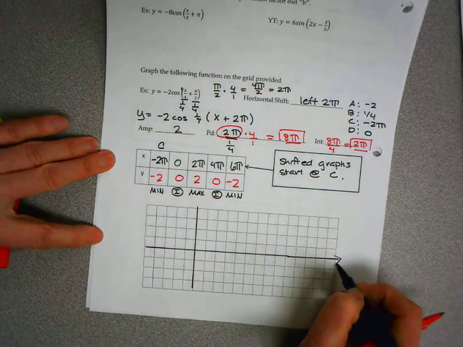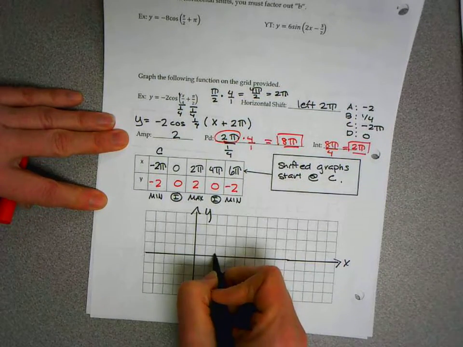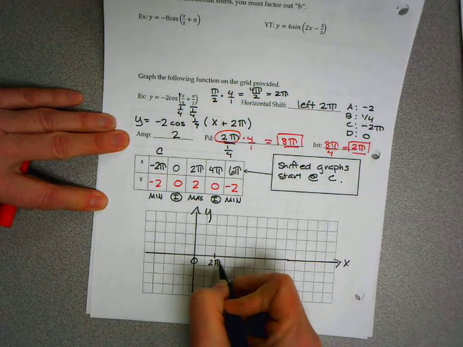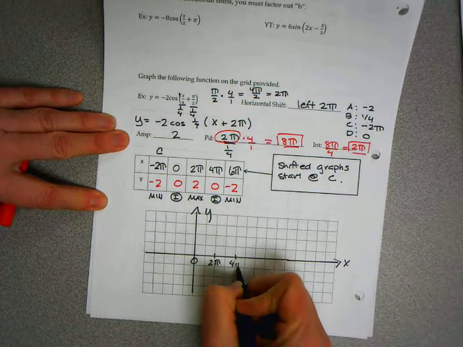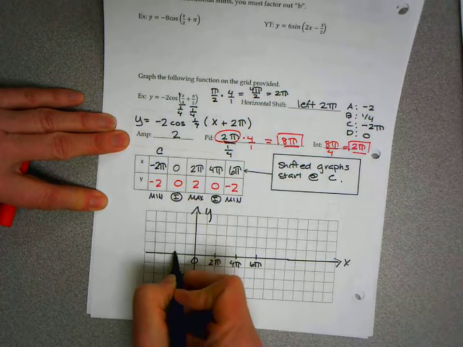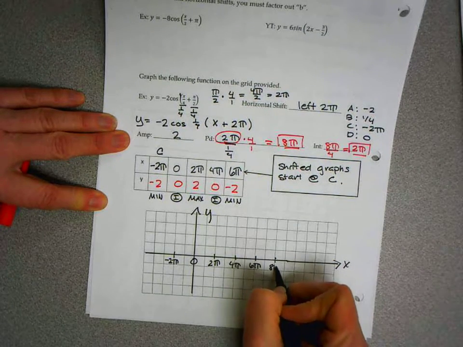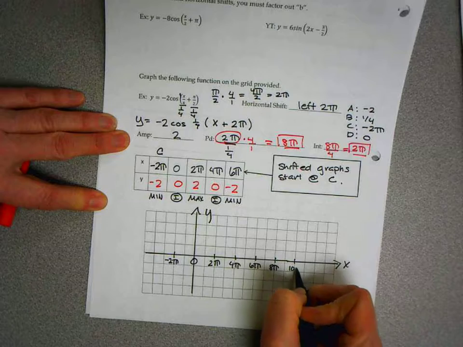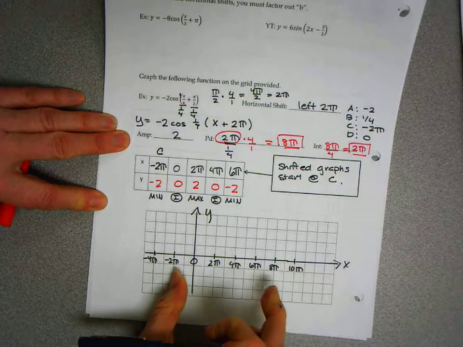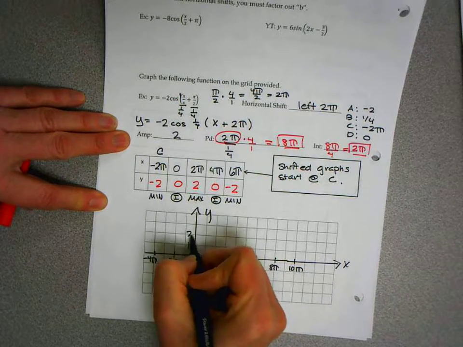Okay, so x, let's label our graph. Every 2 blocks, I'm going to say 2 pi. We're going to say 0, 2 pi, 4 pi, 6 pi. Everything positive. Now we're going to have to start at negative 2 pi. You always want to have evenly spaced and add some on the end. Because we are only going to graph this piece, it continues on infinitely in either direction. Let's label our y-axis.